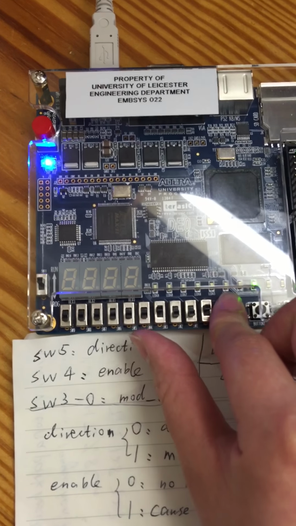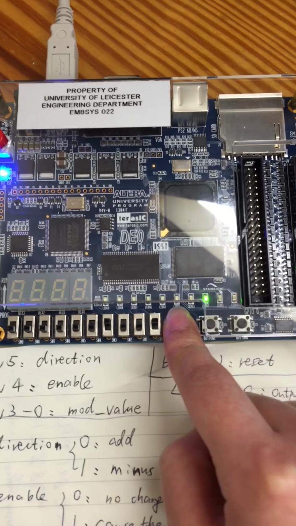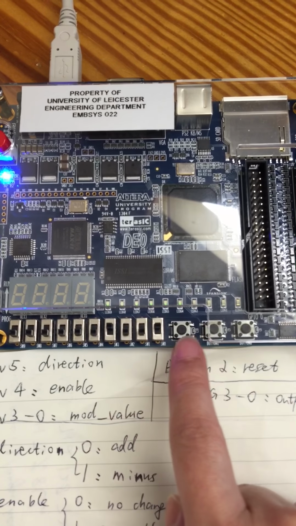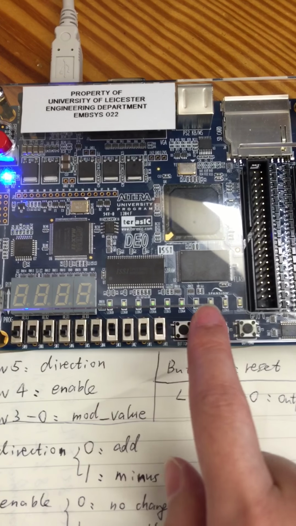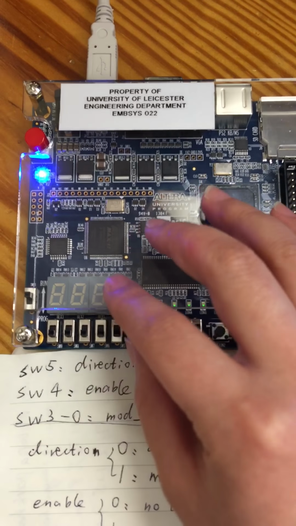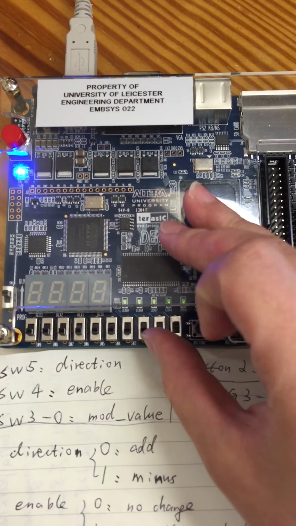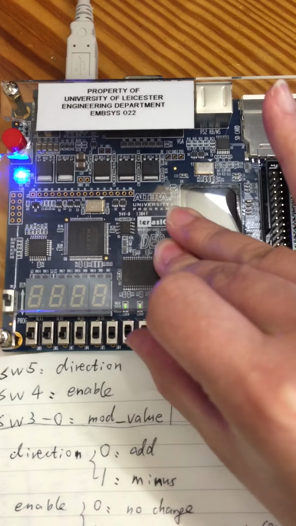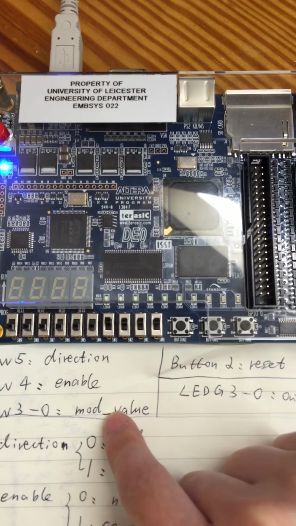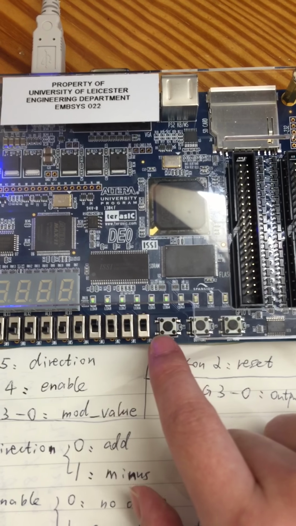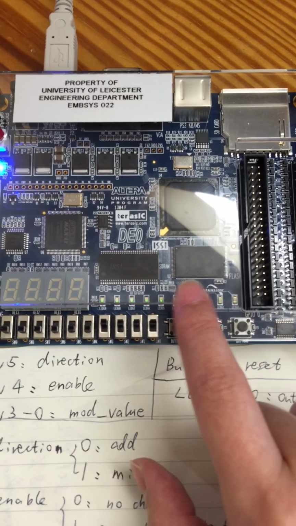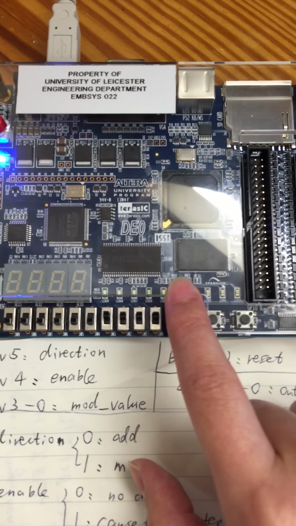And okay, so right now if we leave the button up, the reset is 1, so the output is 0 because we reset it, and we want the new value maybe this time to be 1111. Okay, so the new value is 1111 for the mode value, right? And because the reset is 1, it has already been put into the system and stored.